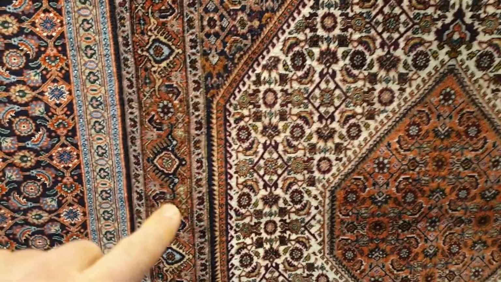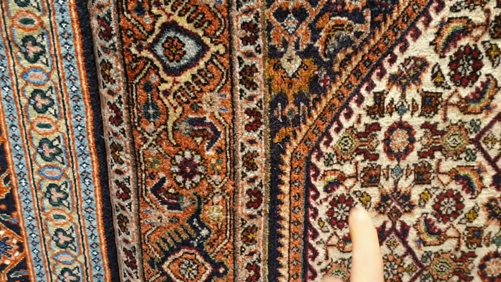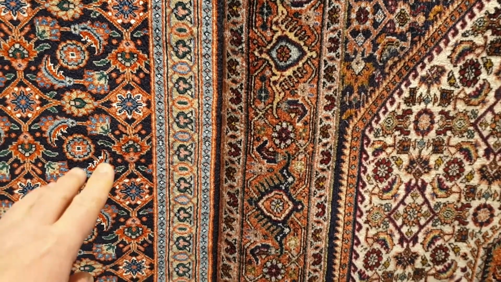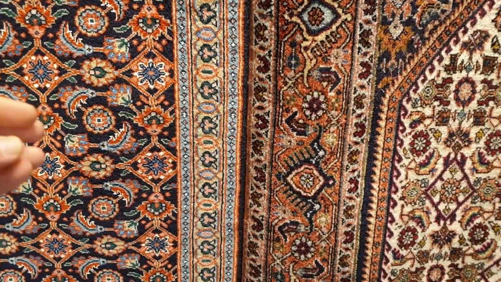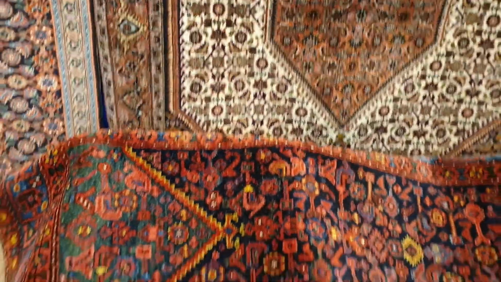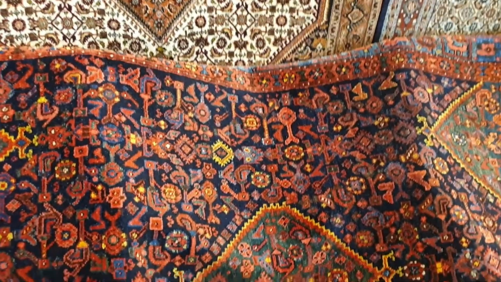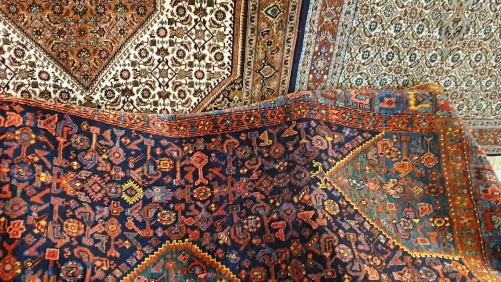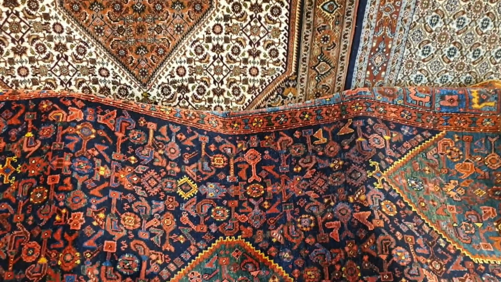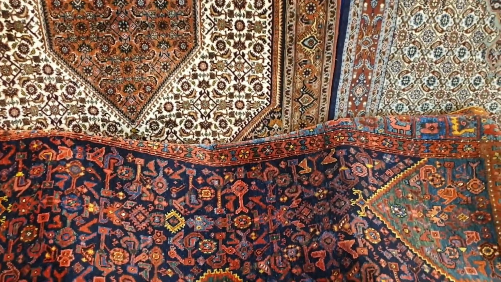And you can see, I'm just going to zoom in. Take a look at the Bidjar pattern. Take a look at the Tabriz pattern. Do you see how they are so closely related to each other? This is one of the beautiful things, and you'll notice that also amongst the people. One of the beautiful things about the Kurdish people is that they keep their tradition, their cultures. It's like they're almost keeping them alive.